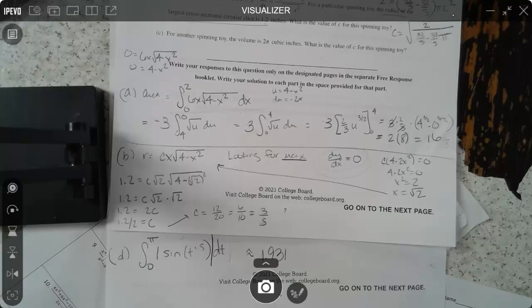I just felt like this one, when they're saying the max radius, was not where I would have gone with that problem.